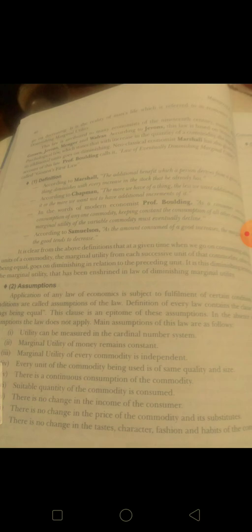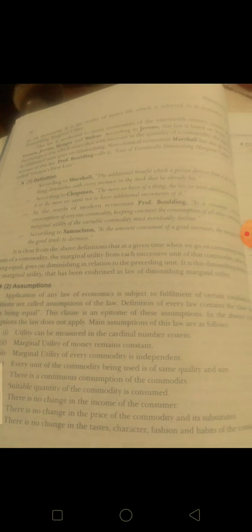According to Jevons, this law is based on Weber-Fechner's psychological law, which states that with increase in the quantity of the commodity, the significance of its additional units goes on diminishing. Neoclassical economist Marshall has also given a detailed account of this law.